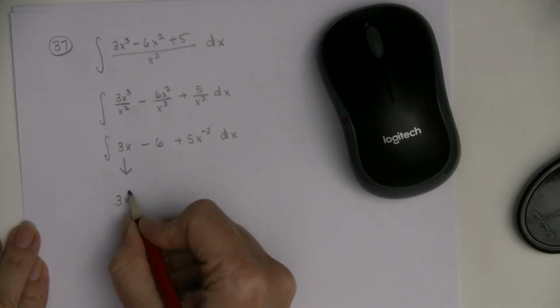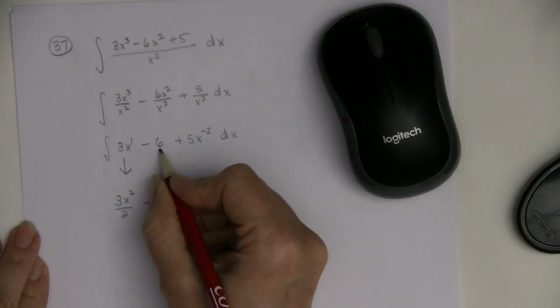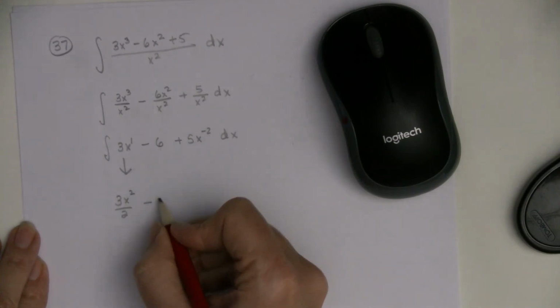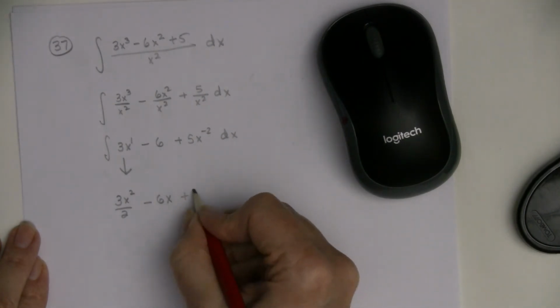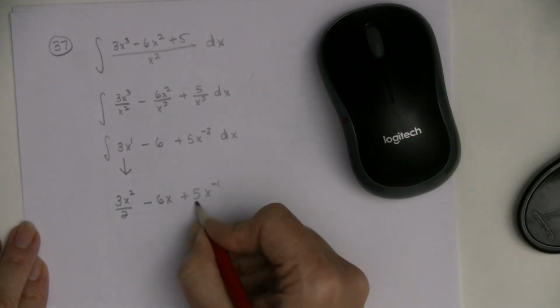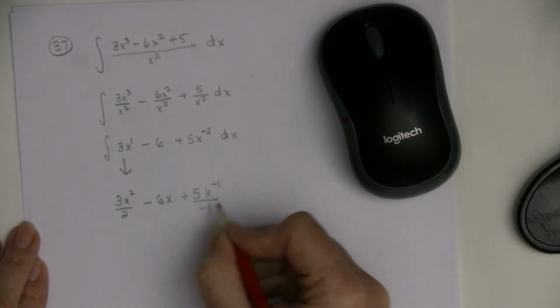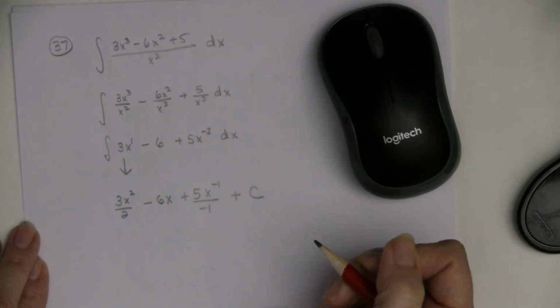I add 1, so it has a 1, so that's 2, and divide by the same darn thing. Minus, and then the antiderivative of a constant is just the constant times x. And then I'm going to add 1, so the 5 holds still. I'm going to add 1, and I get negative 1, and I divide by the same darn thing. And then it didn't have bounds, so I need plus c.